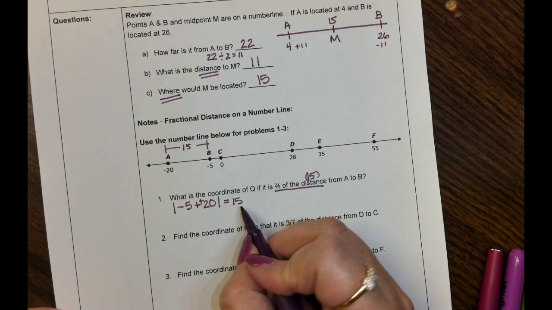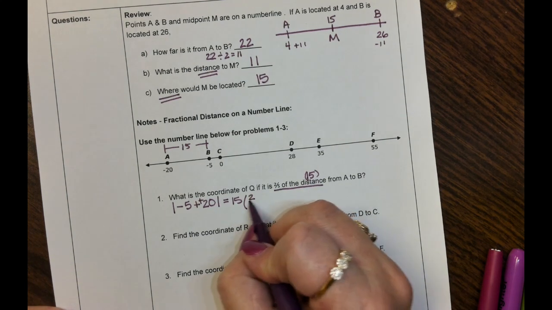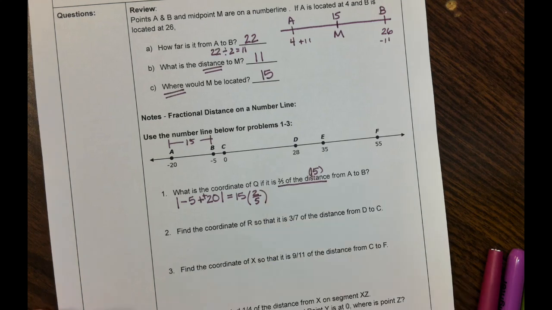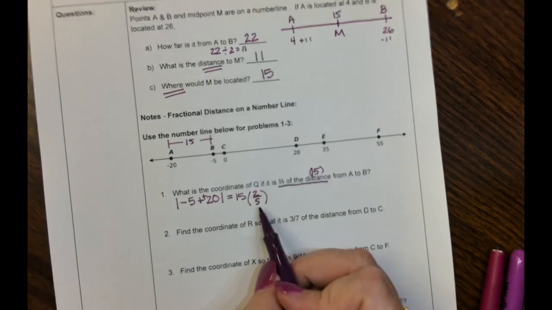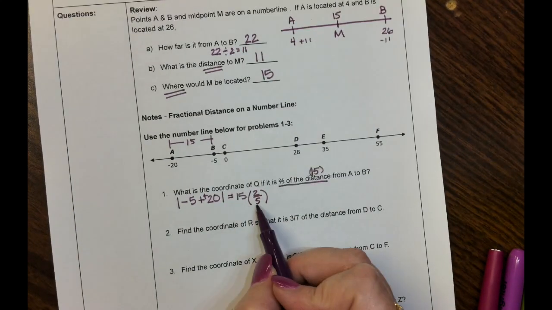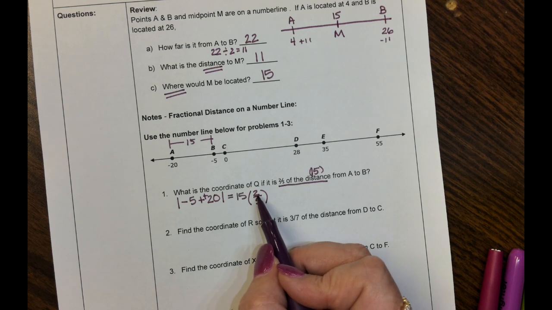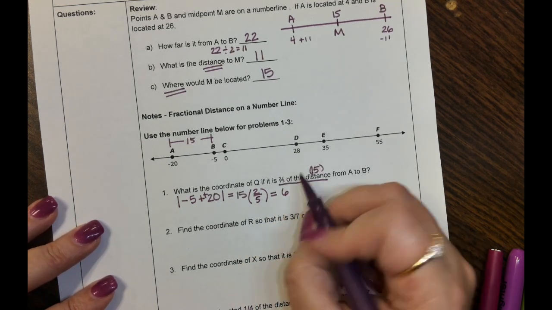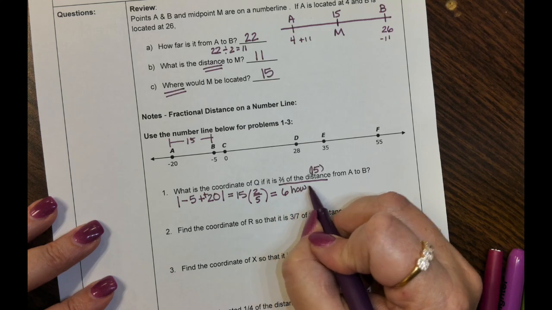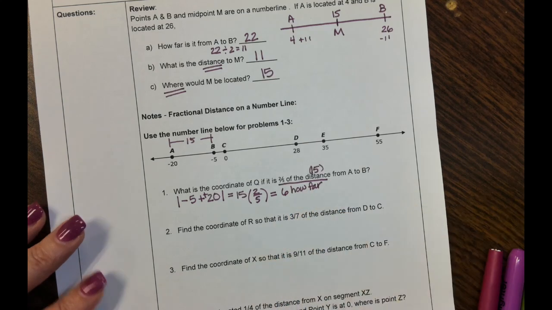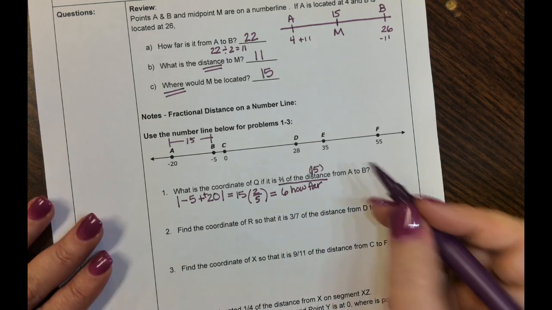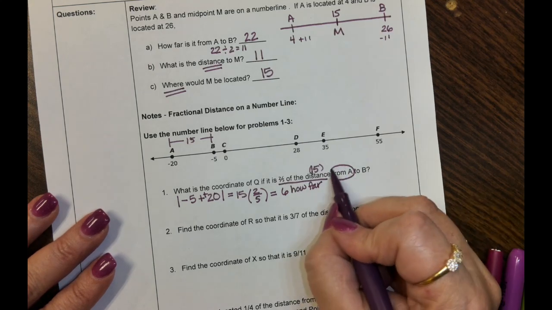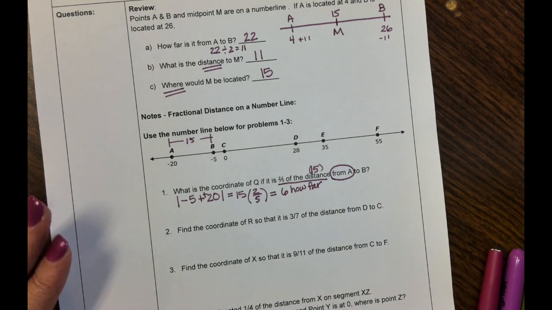So if I take 2/5 of 15, multiply by 2 over 5, you can let the calculator handle it. You can cross cancel. I like to do that. 15 divided by 5 is 3, times 2 is 6. Now 6 is how far I want to be. How far away do I want to be from where? I want to be 2/5 of the distance from A. So that means I'm going to leave from A. So I'm going to be 6 away from A.